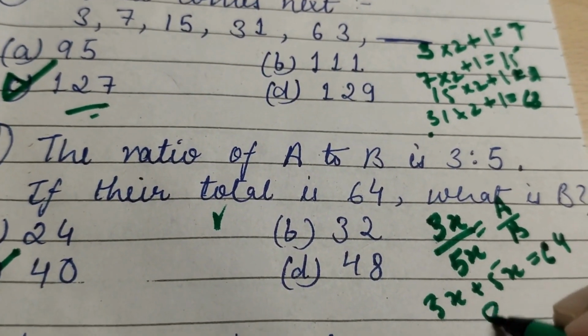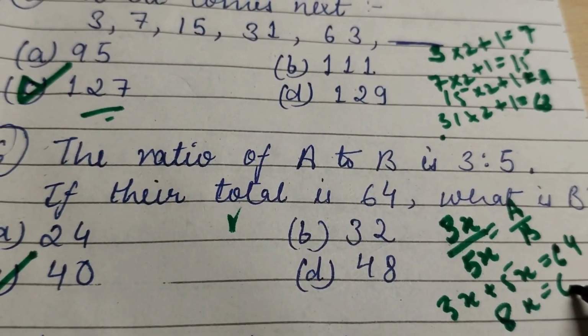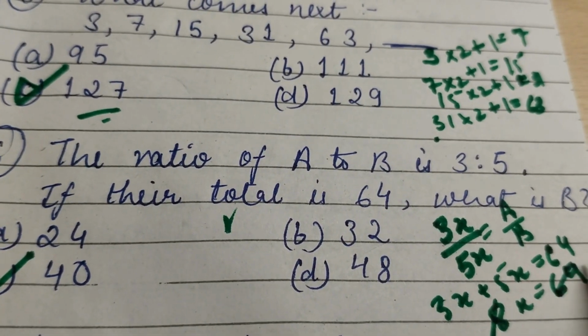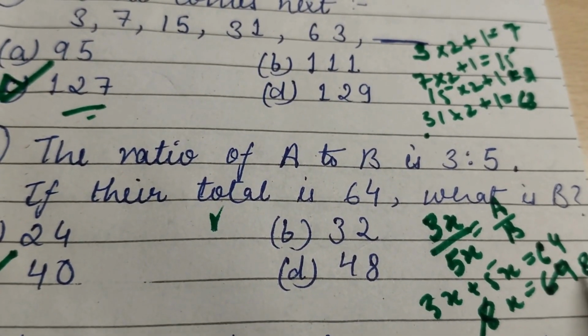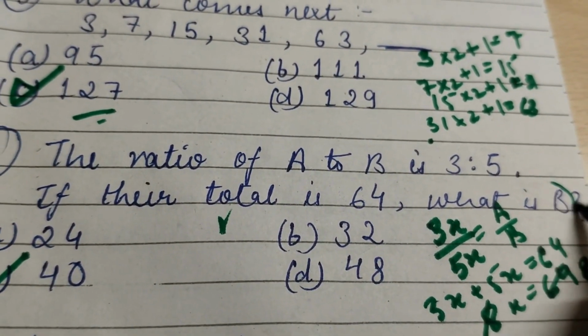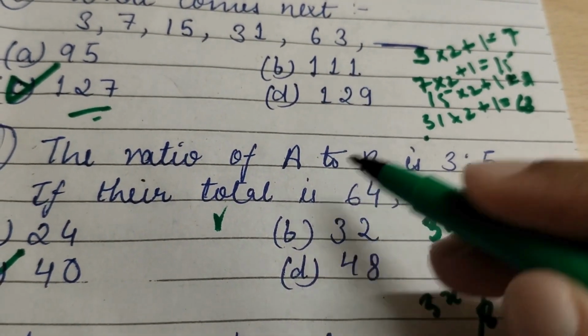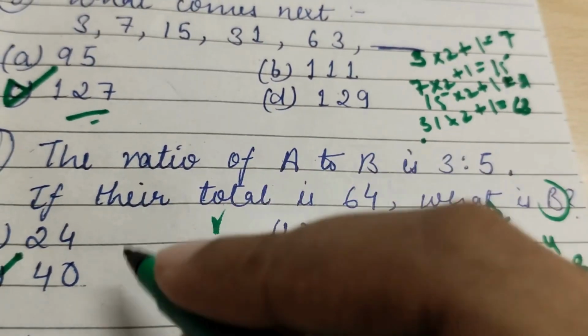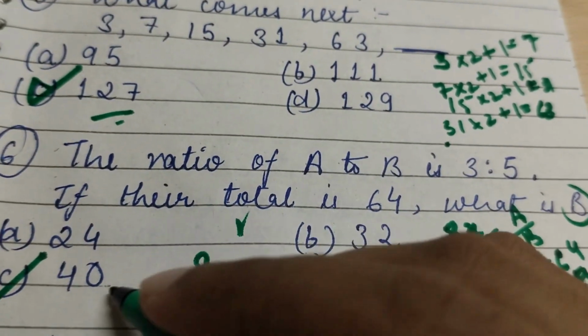So 8x is equal to 64, so x is equal to 8. Now we have to find the B part. So B is 5x. So 5 into 8 is 40.